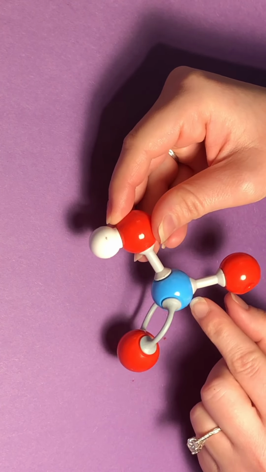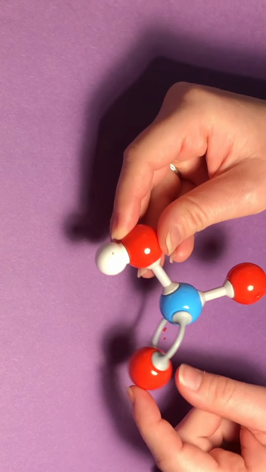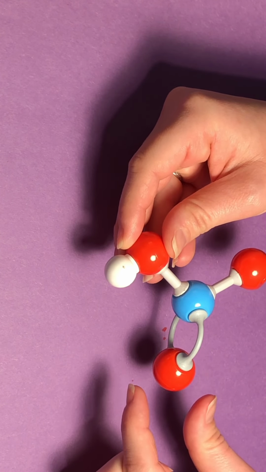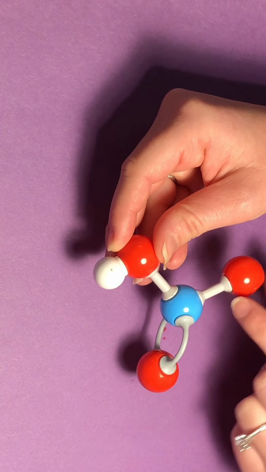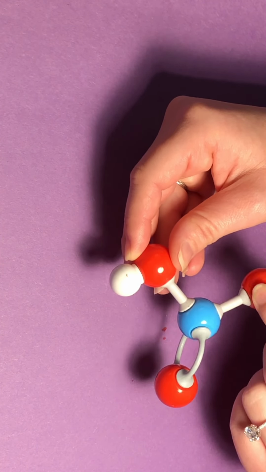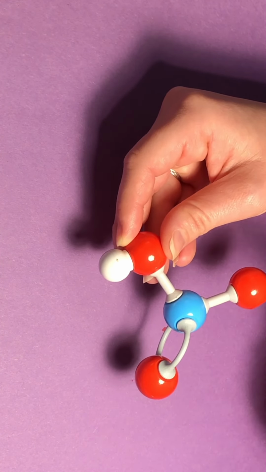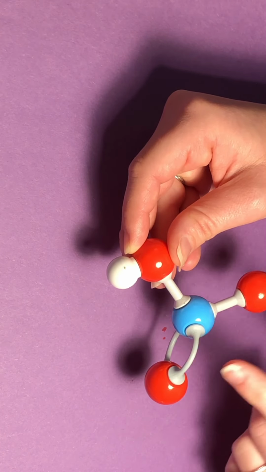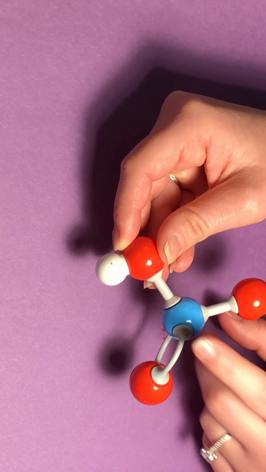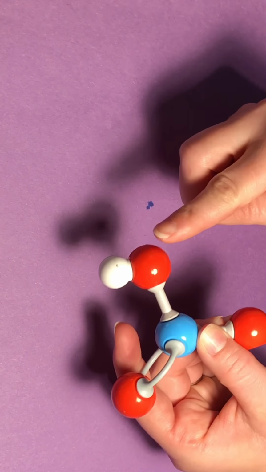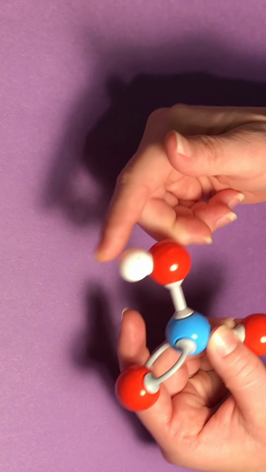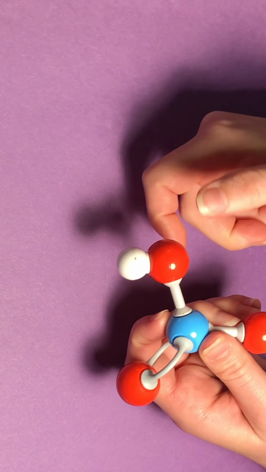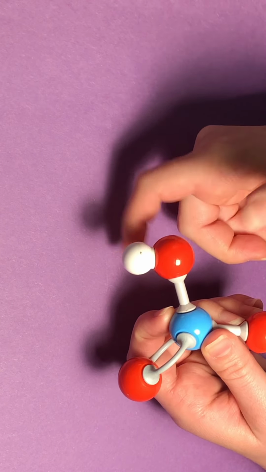So we've got our nitrogen at the center. It is double bonded to 1 oxygen atom. This oxygen atom will have 2 lone pairs of electrons out here. This oxygen atom here, single bonded with 3 lone pairs of electrons and a formal charge of -1, a formal charge of +1 on the nitrogen. Another single bond to this oxygen, but it also has a hydrogen, your acidic hydrogen, and then we have 2 lone pairs of electrons here.